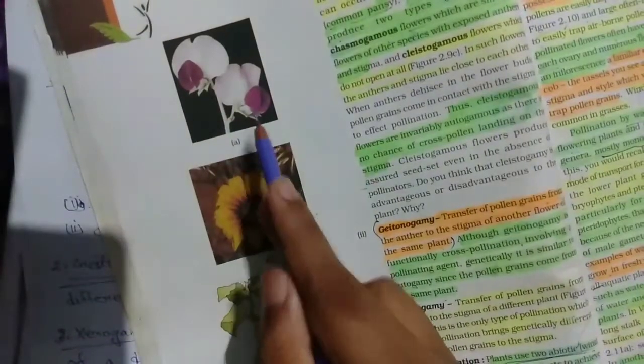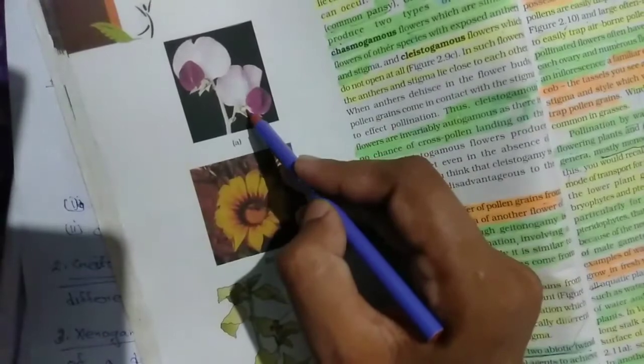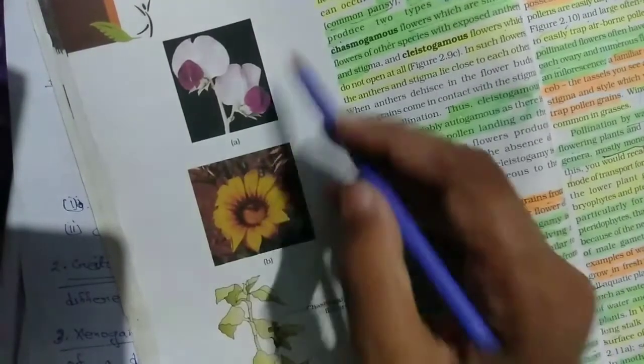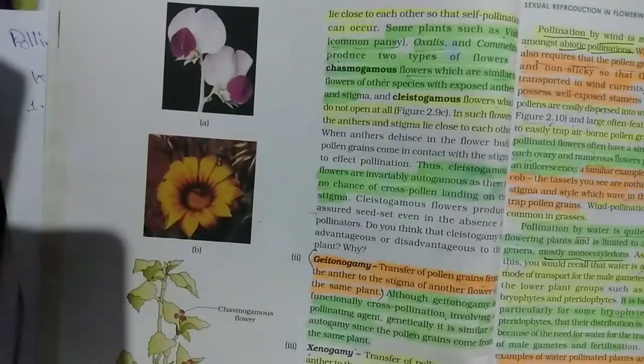These are two types of flower. When this flower's pollen goes here, it is known as geitonogamy. Agents of pollination, you have to study yourself. It has some characteristics, you have to remember them and study properly. Okay.